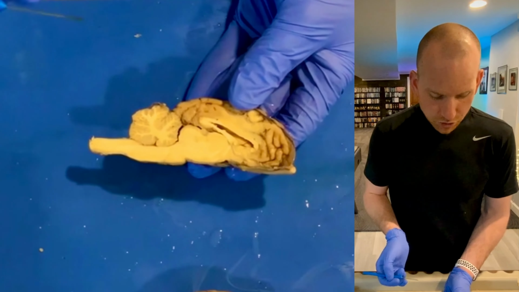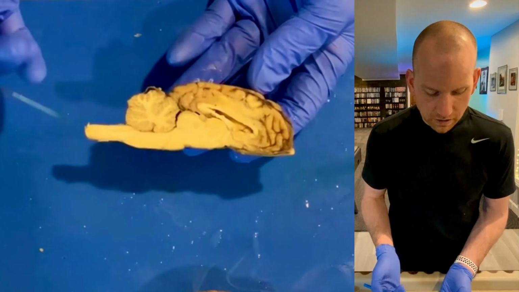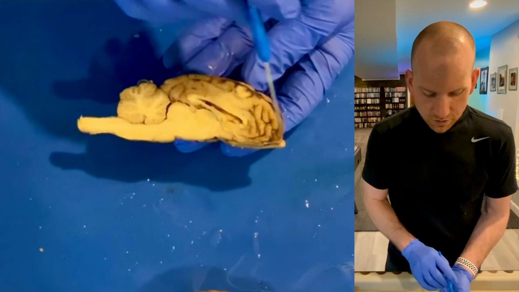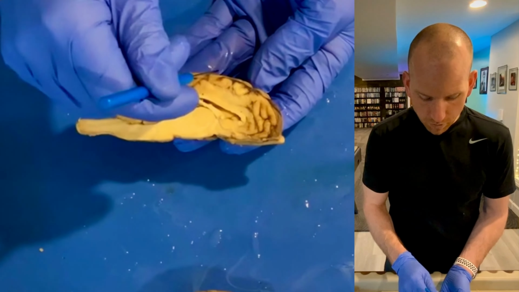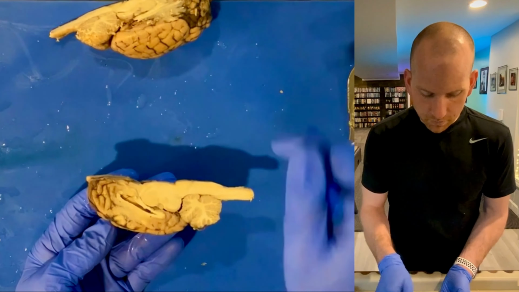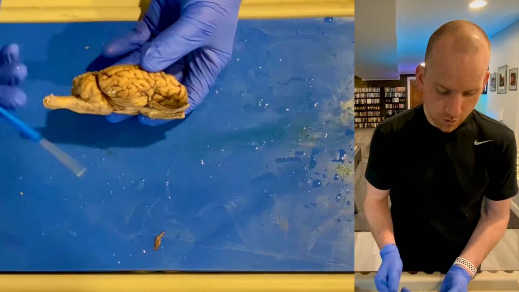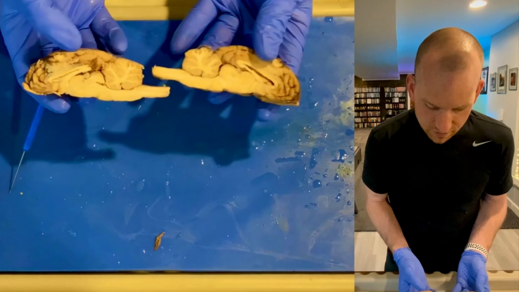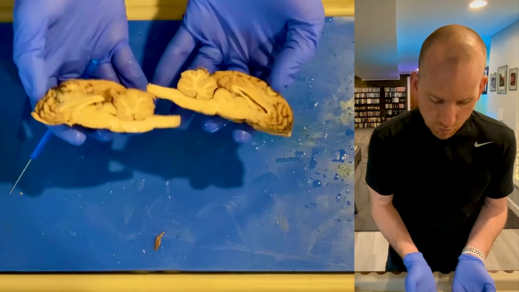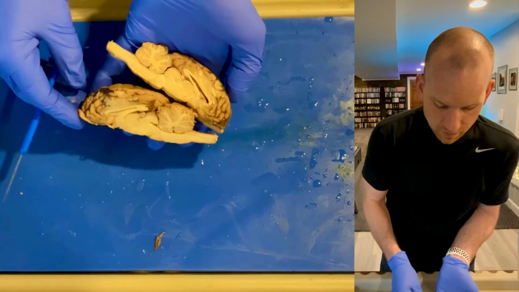So I'm trying to think. I mean, there are other structures of the brain. I could talk about all the lobes, the frontal lobe, the parietal lobe up here, the occipital lobe, and then you can't really see it here, but you can see it here. That would be our temporal lobe. But I think those are all the main structures that I want you to know as we dissect our brain.